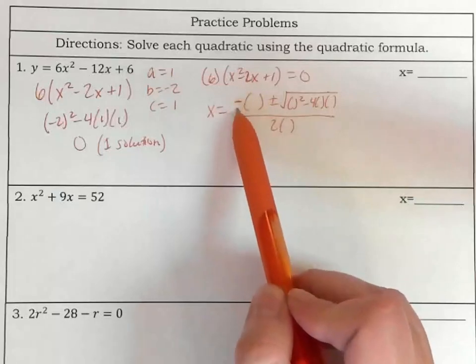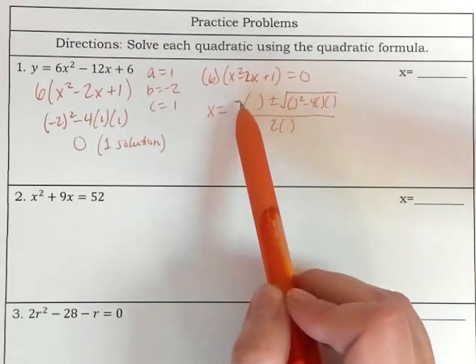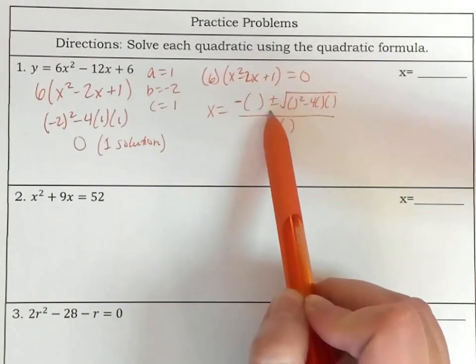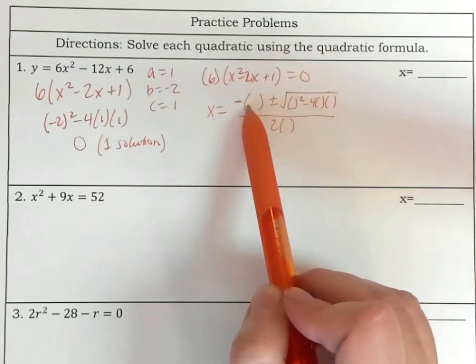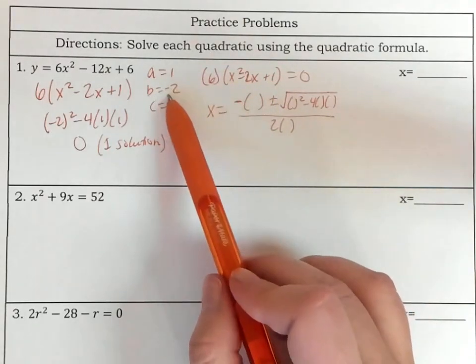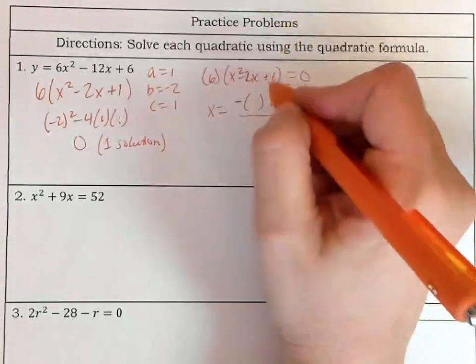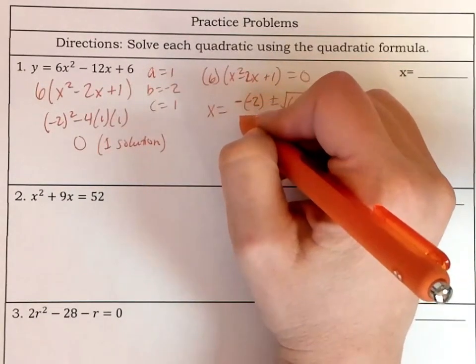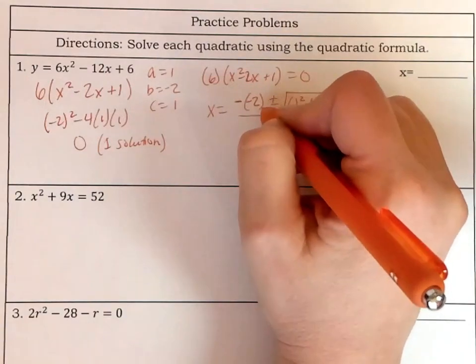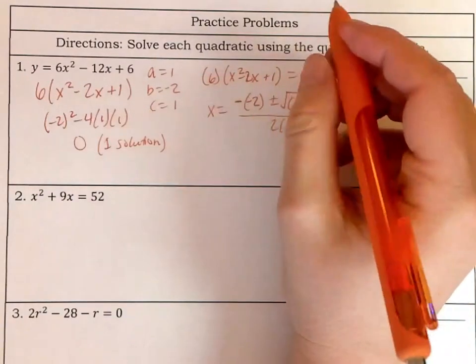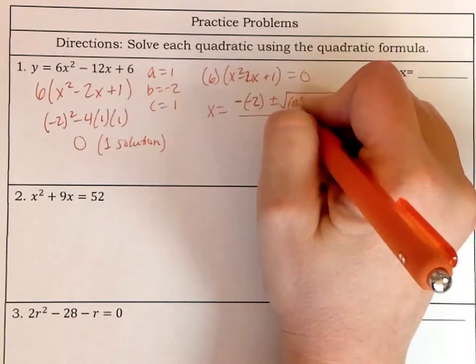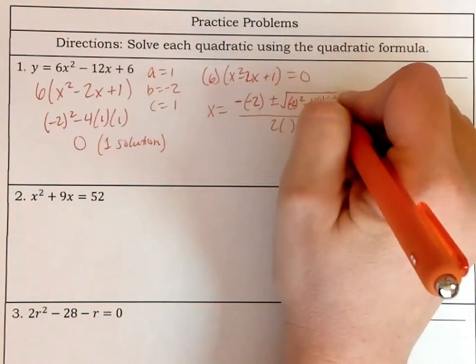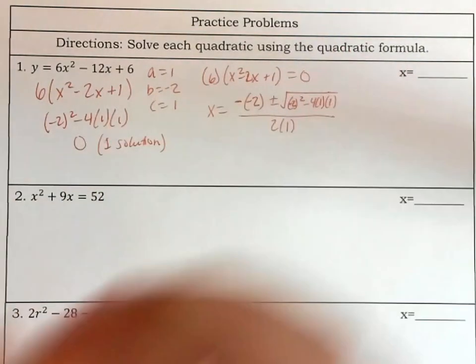So notice that the negative goes outside the parentheses here because this is the negative b of that formula. Don't forget that. Now I'm going to input my b value, and the value of b is -2. So I'm going to put the -2 on the inside with a negative on the outside. This one's from the formula. This one's from the value of the b. So just don't get tripped up by that. Then I have -2 squared minus 4 times 1 times 1 divided by 2 times 1.